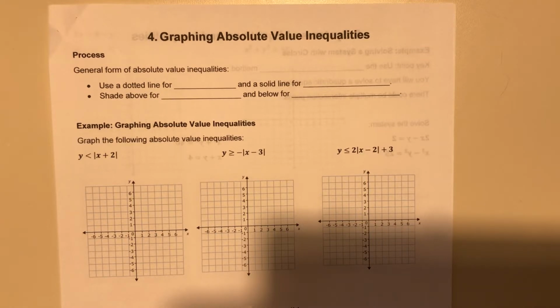Today we are going to do a pretty easy section, which is graphing absolute value inequalities. This is easy because we've just graphed absolute value and we've just graphed inequalities, so all we're doing today is putting them together. It's going to be a quick one for you.